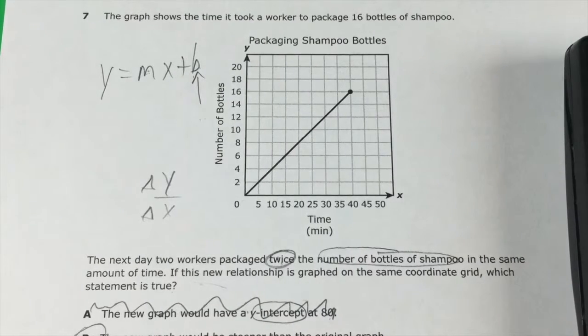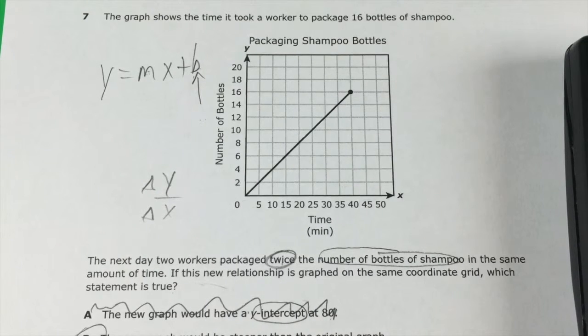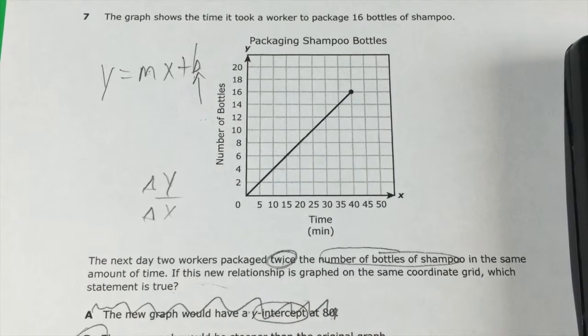Let's take a look at C. The new graph would be less steep than the original. No, it's not less steep. It got more steep. And the new graph would have a y-intercept at 8. Again, this has nothing to do with y-intercept. This is changing the slope. So it's definitely choice B.